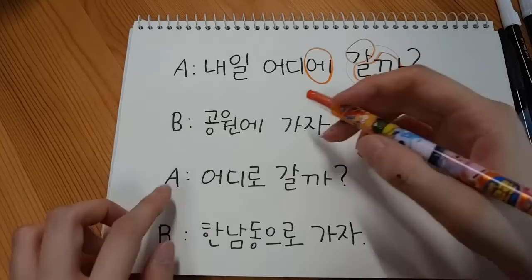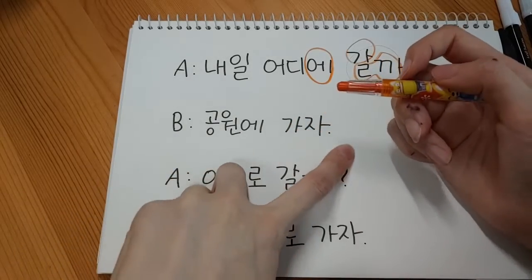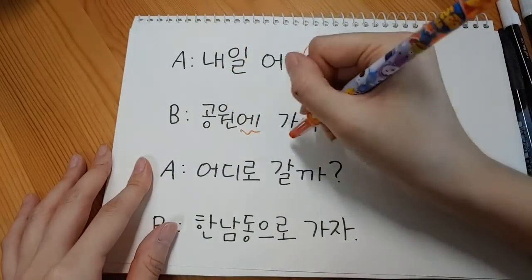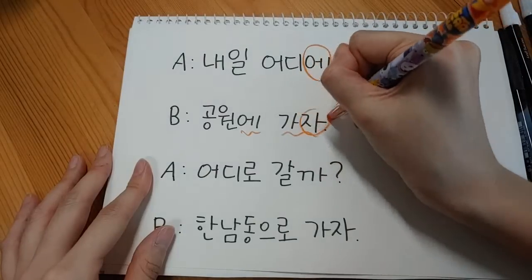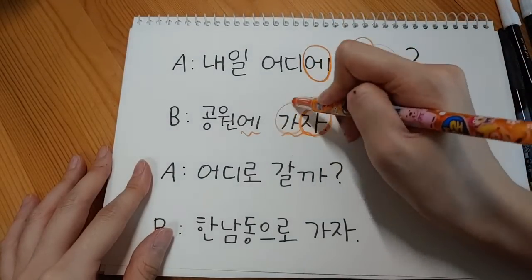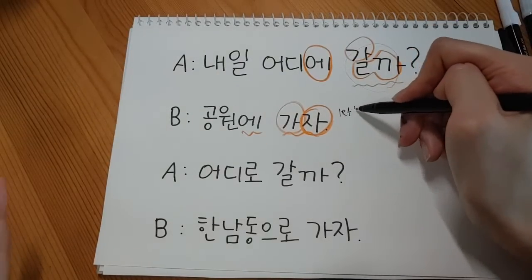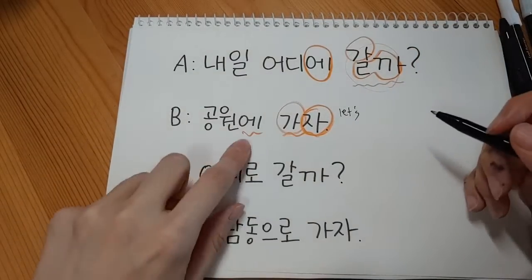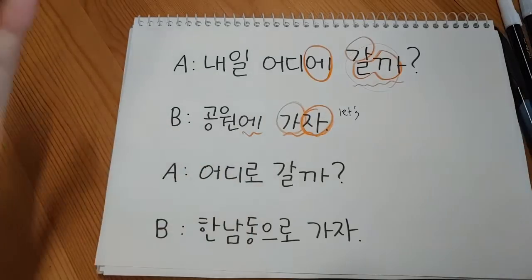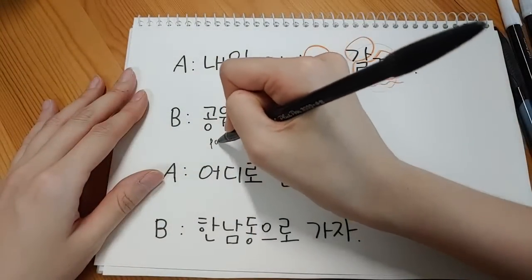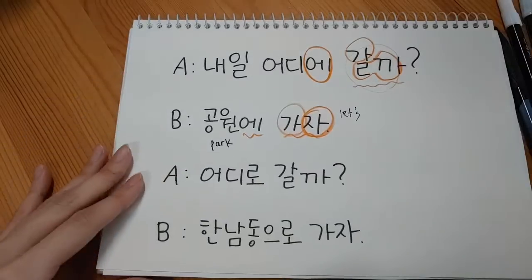And B answers, 공원에 가자. So when you put 자 after the stem of the verb, it means suggestion. Let's. So let's go to 공원. Let's go to park. 공원 means park.